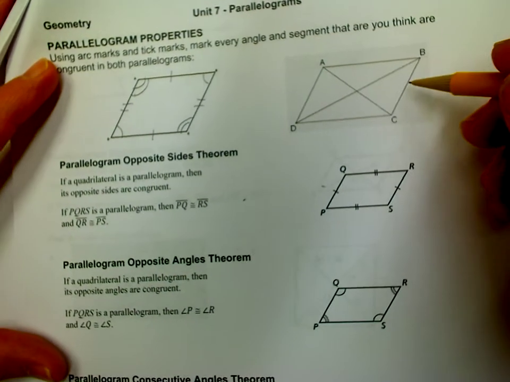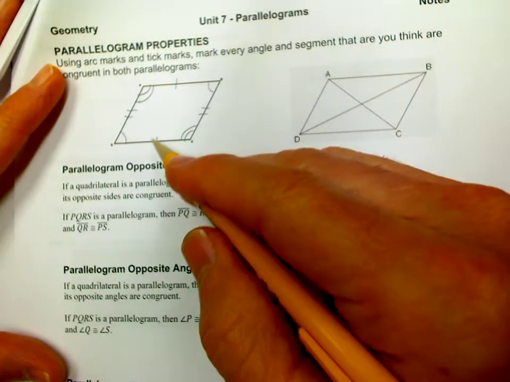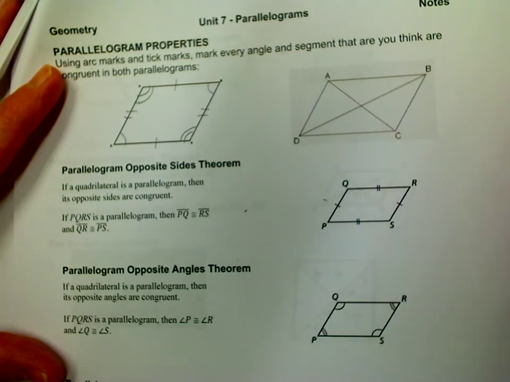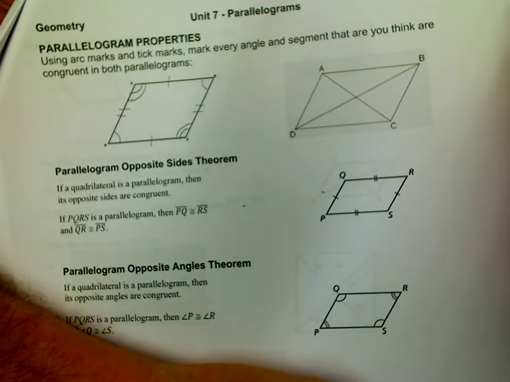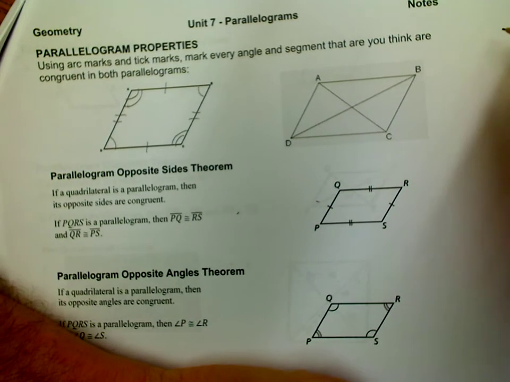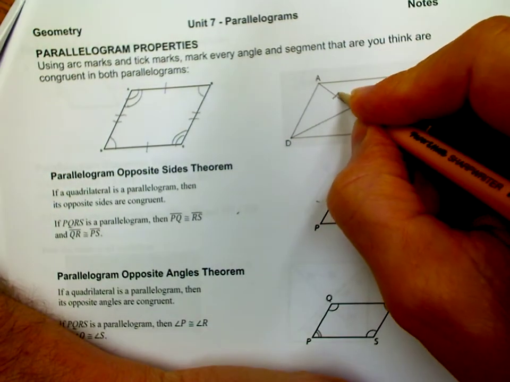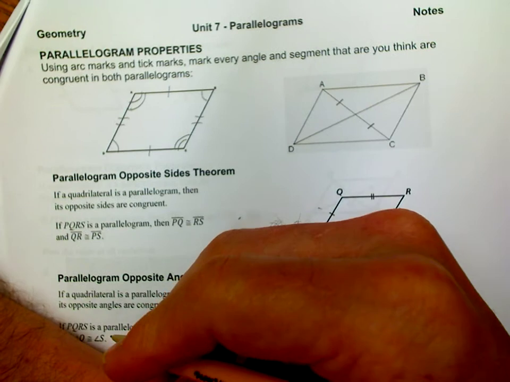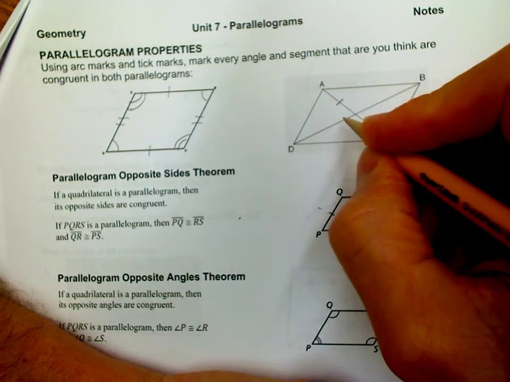Go ahead now, pause me again, and mark what you think. Besides this, mark new stuff in this figure. What looks congruent? Okay, I'm going to trust you did that. First off, those are definitely congruent. Those are bisecting each other.